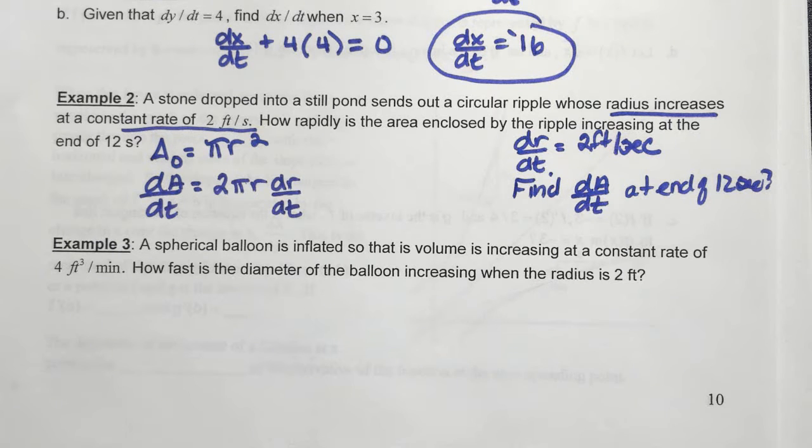Remember, to solve this, you should only have one unknown. They're giving me dr/dt. That's great. What piece of information do I have to plug in on the right-hand side that I'm missing? I have to plug in r. So that's the question.